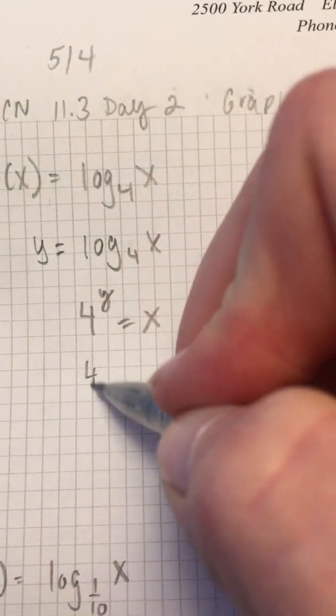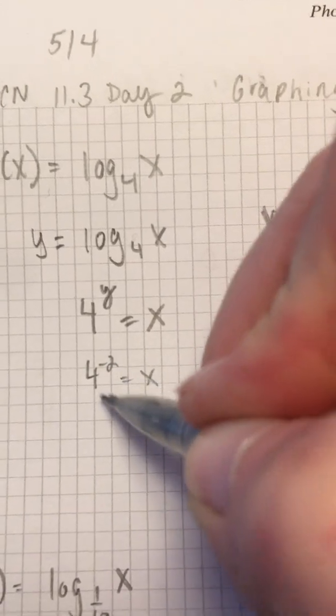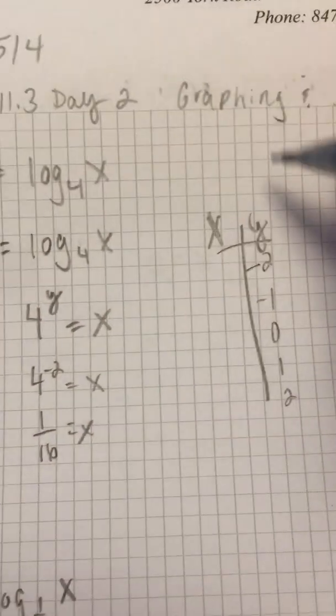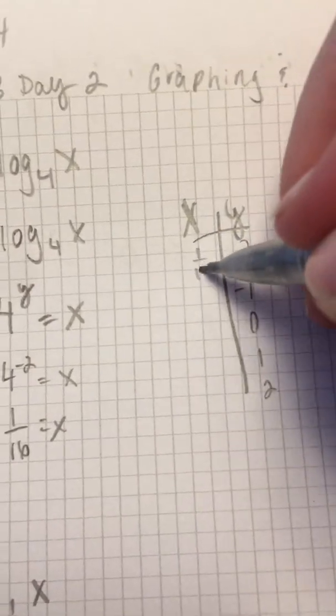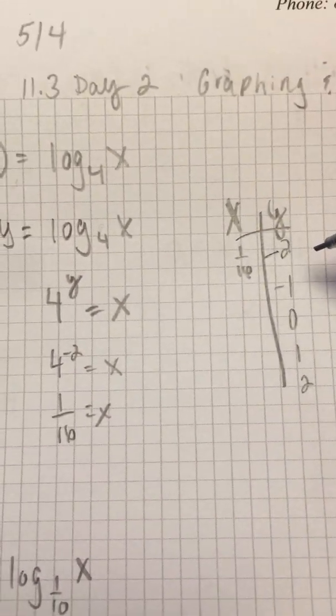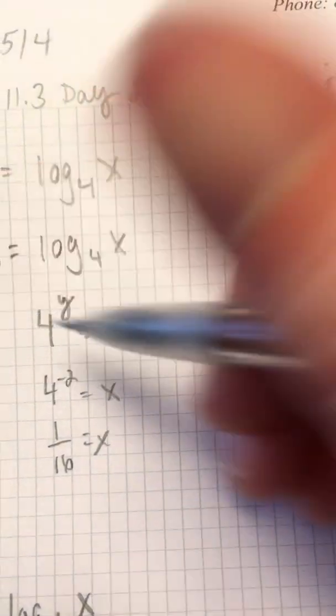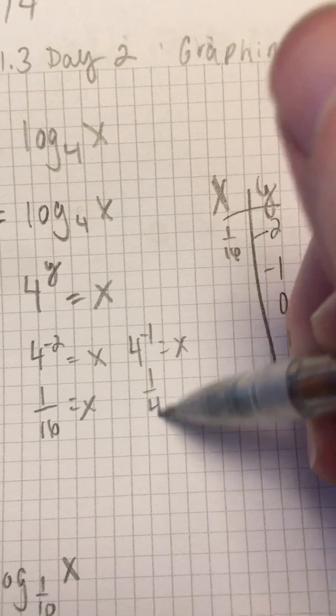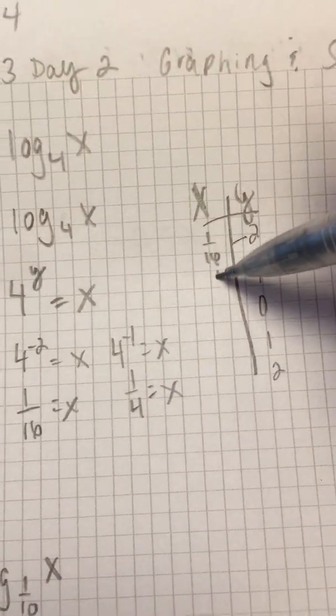So I get 4 to the -2 equals x, which is going to be 1 over 4 squared, which is 1/16 equals x. So my x is 1/16 when my y is -2. And then I can plug in a -1. 4 to the -1 equals x. That's going to be 1/4 equals x.